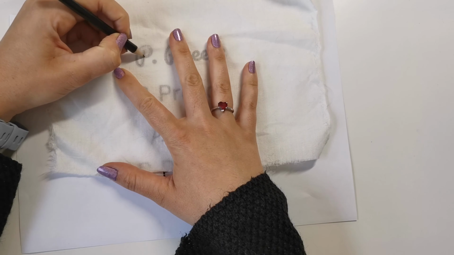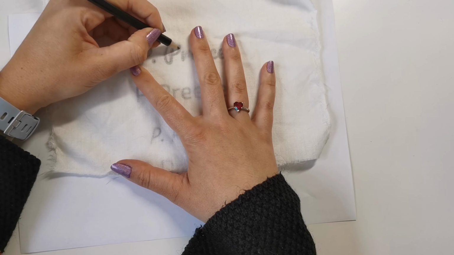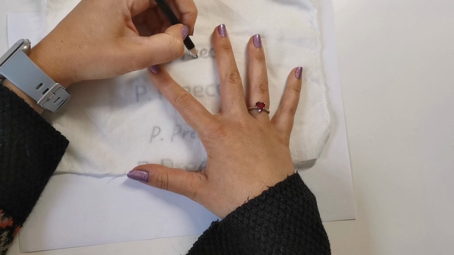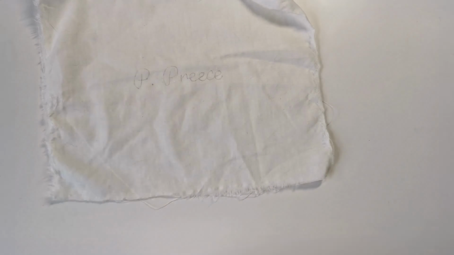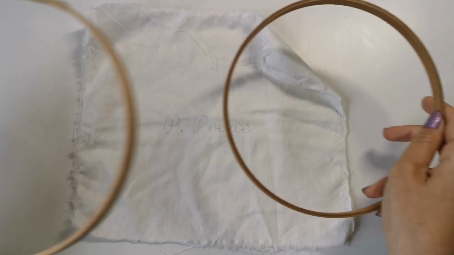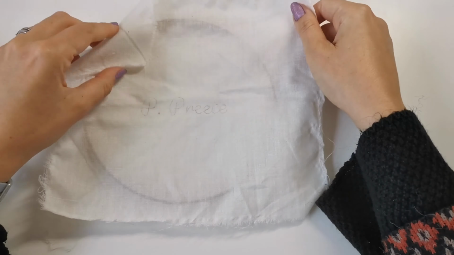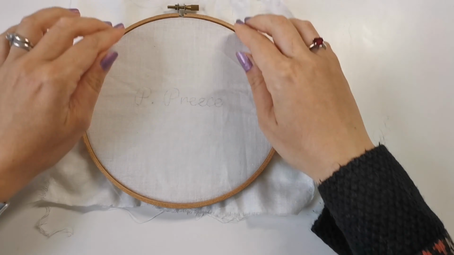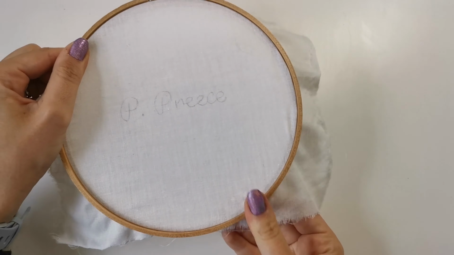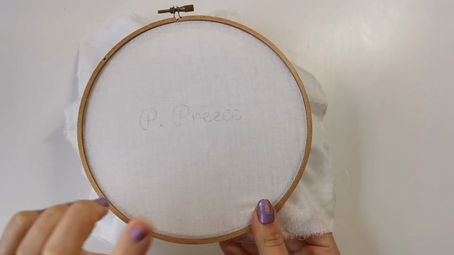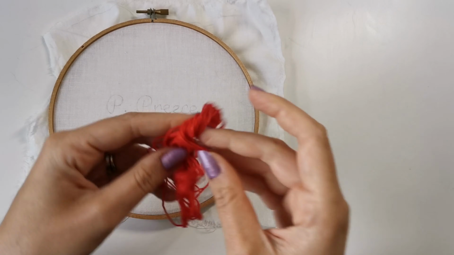Start by tracing or transferring the text onto your fabric using pencils or tailor's chalk. Make sure that you do this very lightly so it is barely visible. It's time to grab your embroidery hoop if you have one. Separate the hoops and place the fabric onto the inner hoop. Slot the outer hoop over the top and use the screw to tighten it. Gently pull the edges of the fabric so it has a drum-like tension.